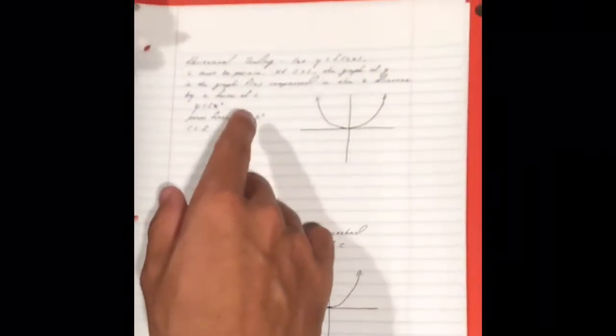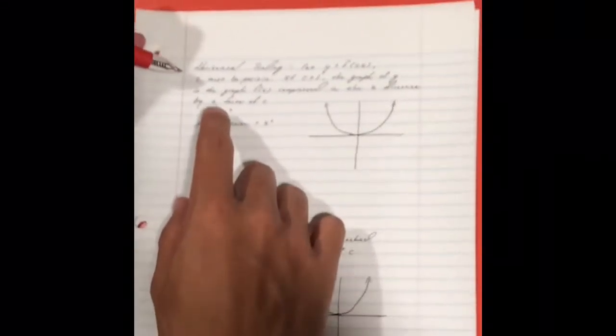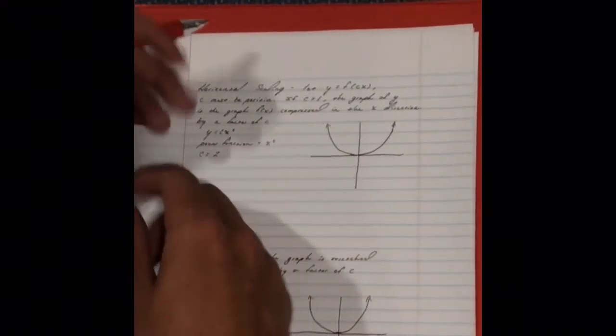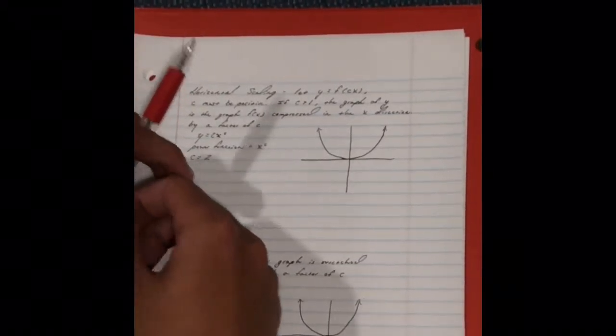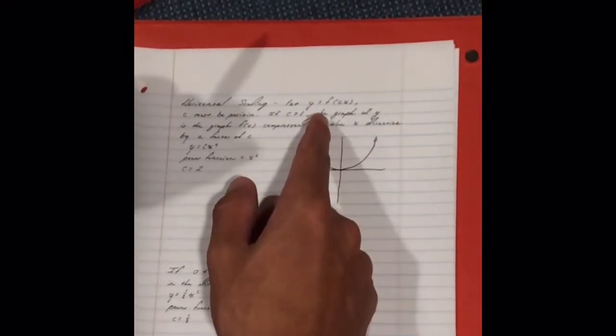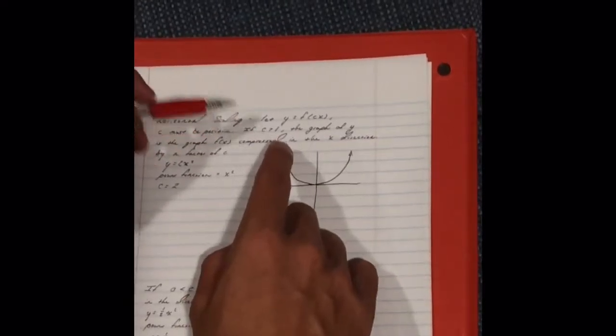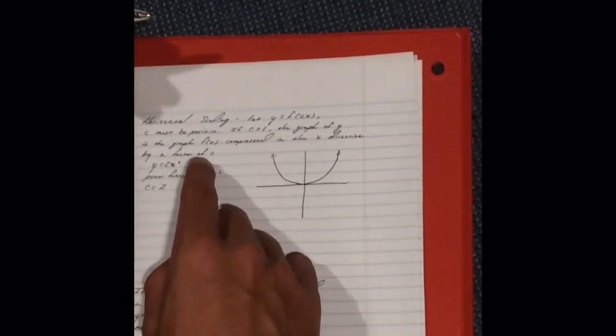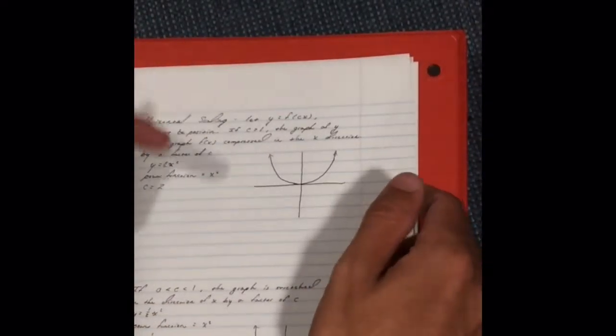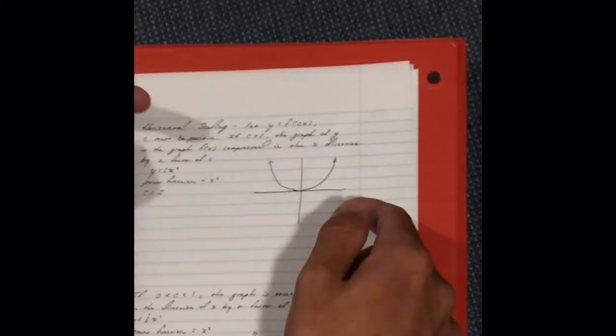In the case of horizontal scaling, all the c's must be positive or else it won't work. For the example of y equals f of c times x, if c is greater than 1, then the graph of y is the graph of f of x compressed in the x direction by a factor of c.